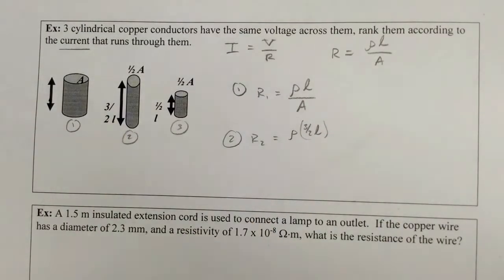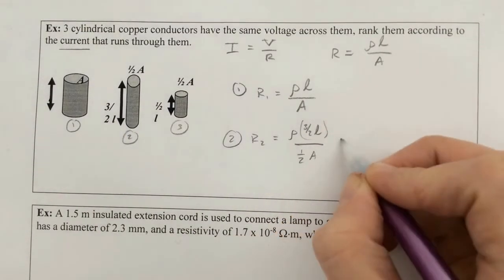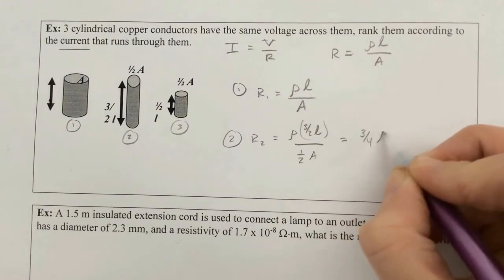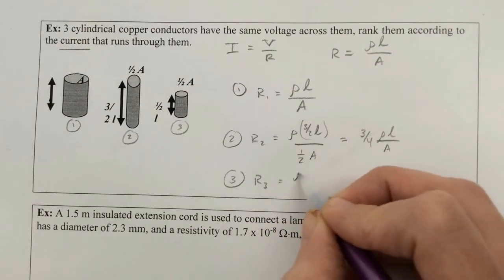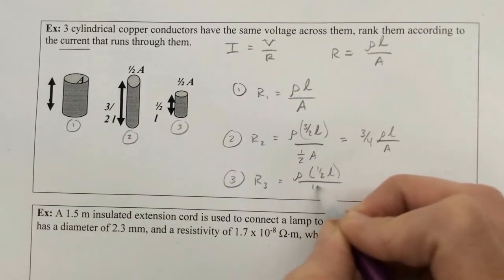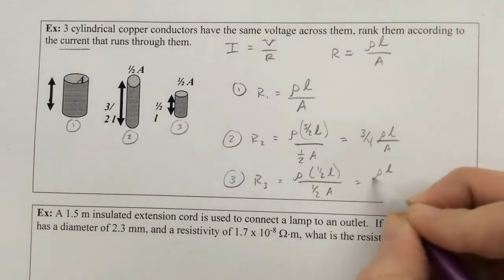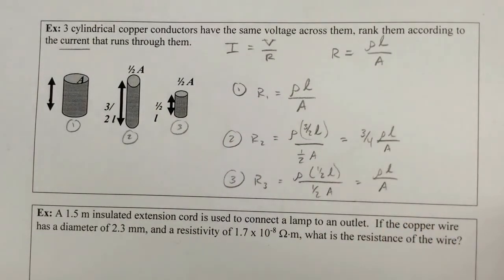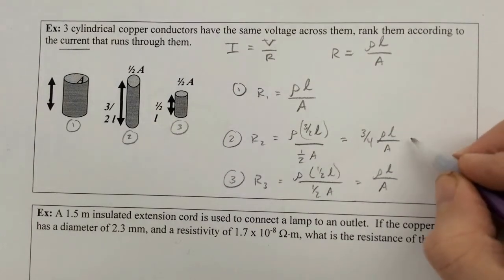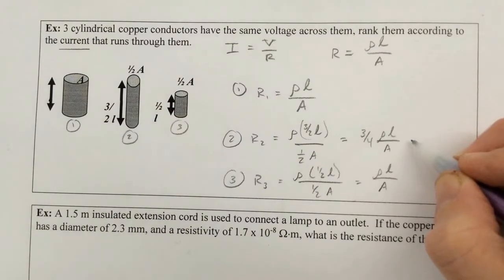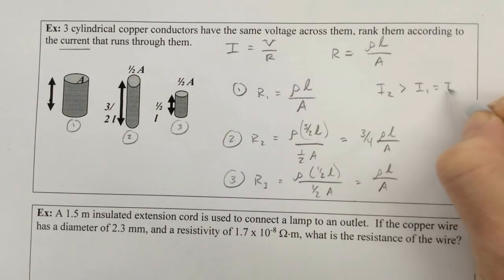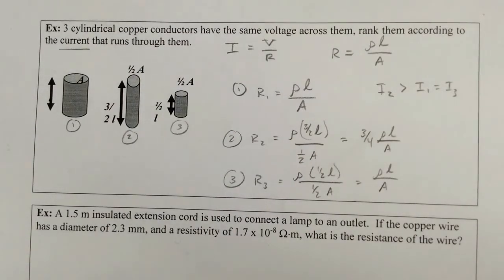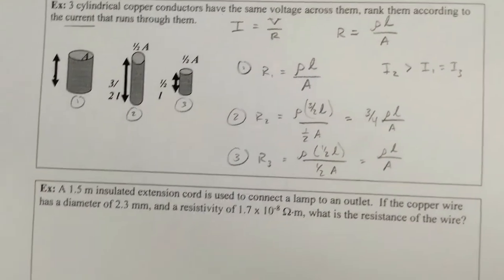It's 1/2 the area, which shakes out to be 3/4. And then if I look at material 3, same resistivity, 1/2 the length and 1/2 the area, so it just shakes out to be resistivity length over area. So that means that there is 3/4 the resistance in material 2 than there is in materials 1 and 3. So I2 would be the biggest, and then I1 and I3 would be equal to each other. Okay?